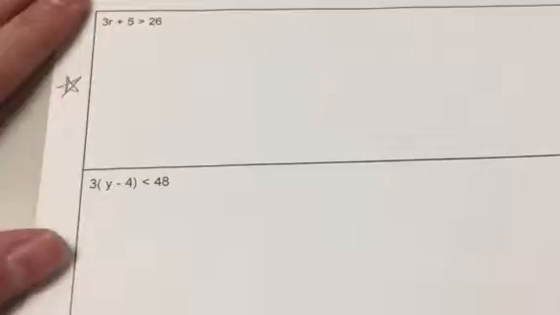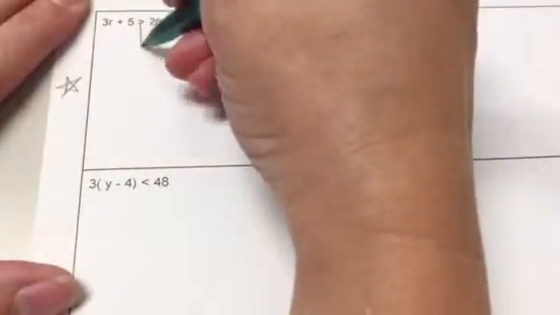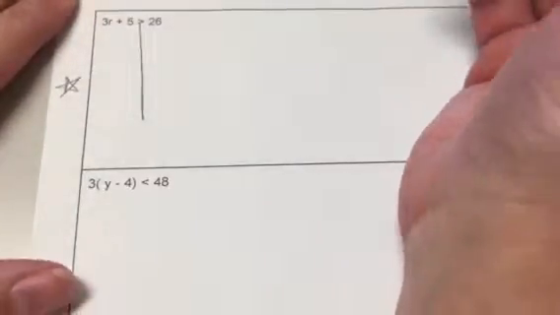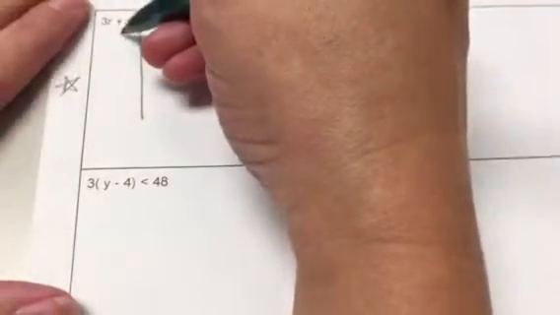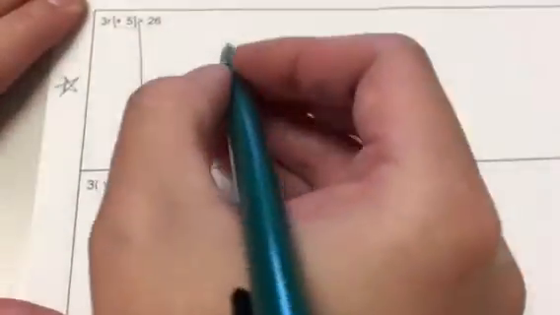All right, now the first one up at the top, these are all multi-step or two-step inequalities. So for the first one, remember you're always going to add or subtract first, then you're going to multiply or divide. So in the first inequality, I'm going to go to the adding or subtracting. So in this one it's plus 5. The opposite would be to subtract 5 on both sides.